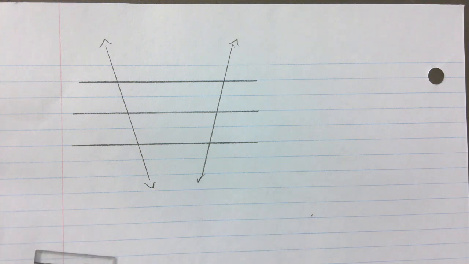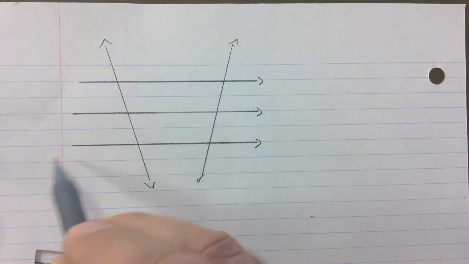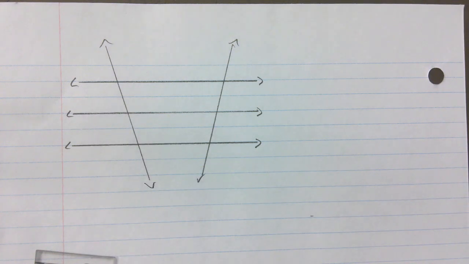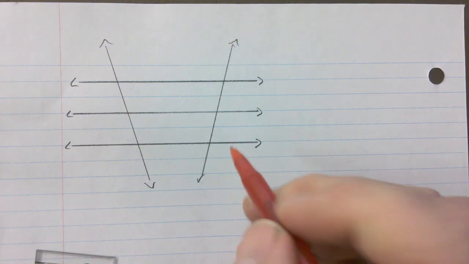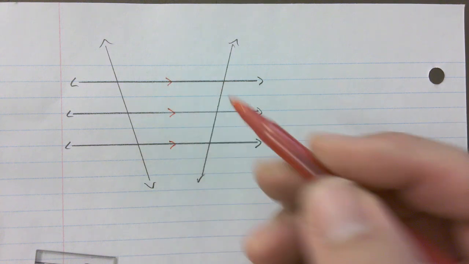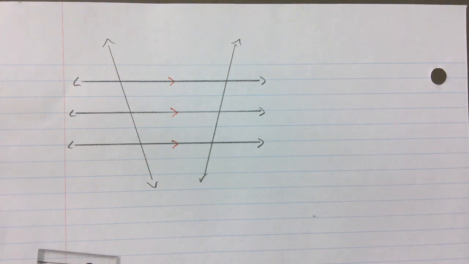Let's put arrowheads at the end of all of these. We're guaranteed that all 3 lines are parallel. That's good to know. So they're essentially a copy of a copy of a copy, right? It's the same lines being cut by 2 transversals.